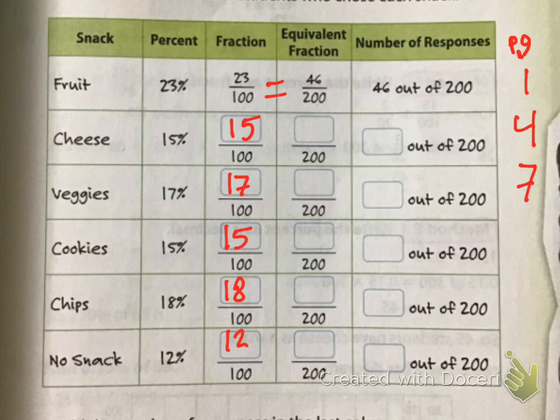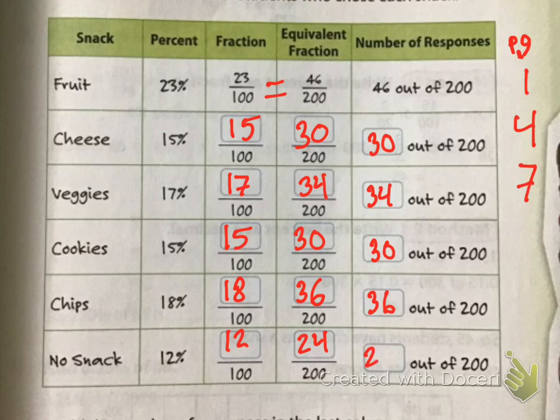I'm going to point at you, and you're going to tell me what the number is times 2. Madison, cheese. 30, exactly. I want to see Melanie, veggies. Yes, 34, perfect. This one should be pretty easy. We did this. Matthew, what's cookies times 2? 30. Next one, Emerson, chips. 36. And lastly, Nathan, no snack. 24. Exactly. And then we just fill it out. So 46, 34, 30, 36, and 24.